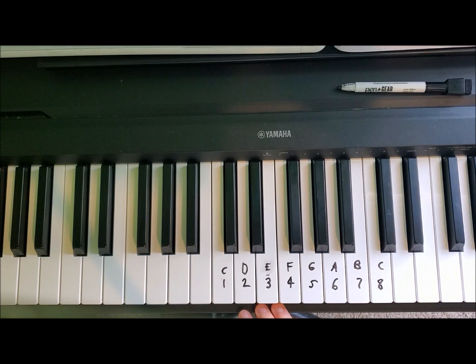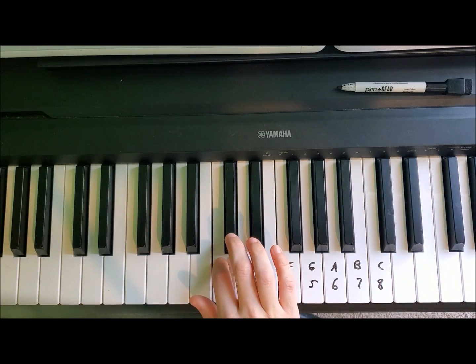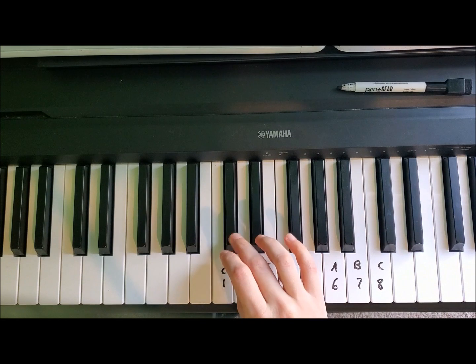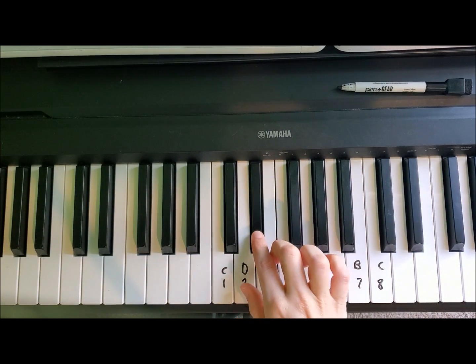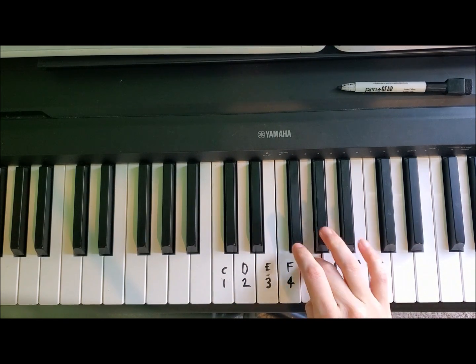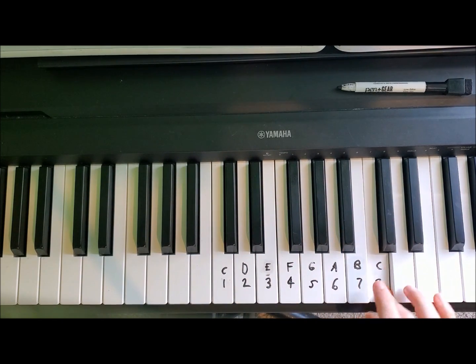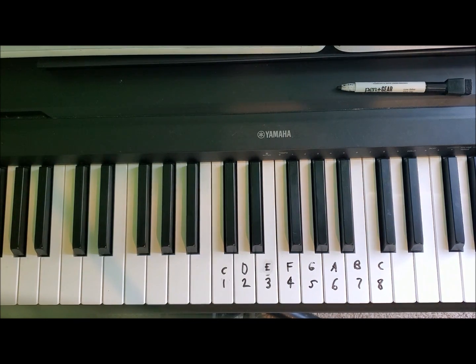A half step, we're not skipping any key, so we're going to go straight from here to here. So if I were to play half steps, etc. So that's the difference between a half step and a whole step.